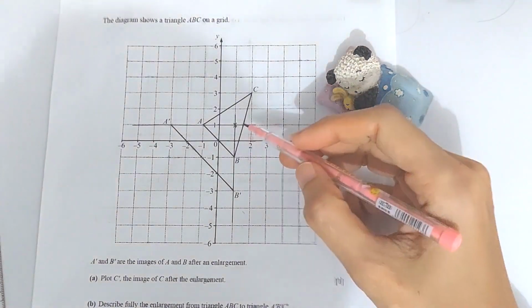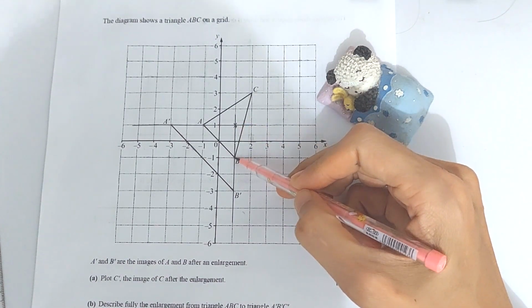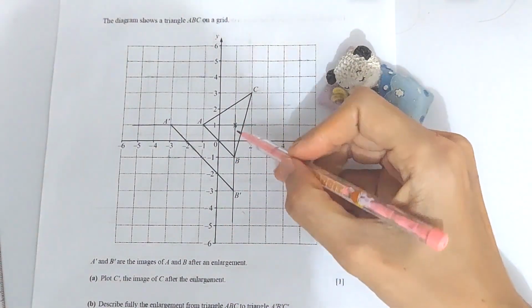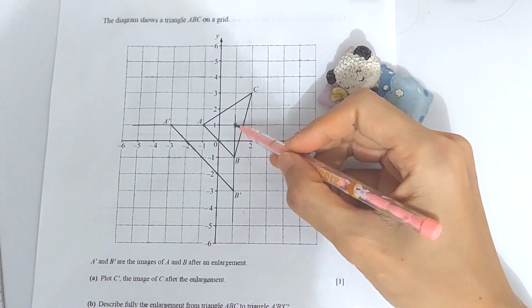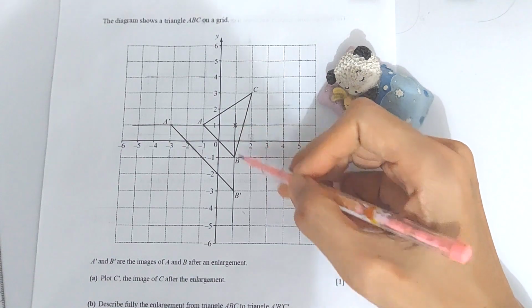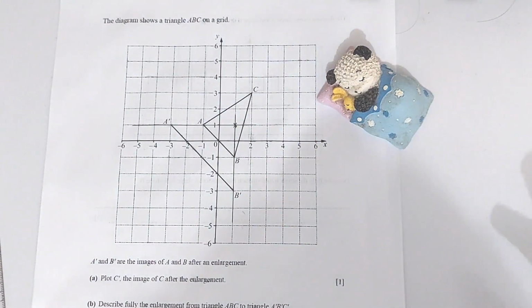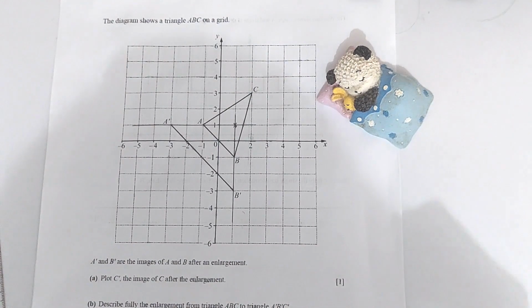Okay, we check it again. The distance between the center of the enlargement and B is 2 boxes, 1 and 2. And now, after the enlargement, the distance between the center of the enlargement and the image of B is 4. 2 times what? So it becomes 4, 2. So the scale factor of this enlargement is 2.